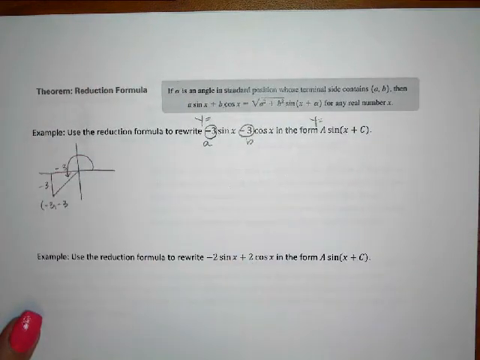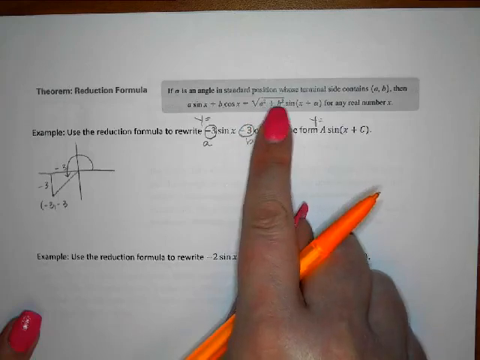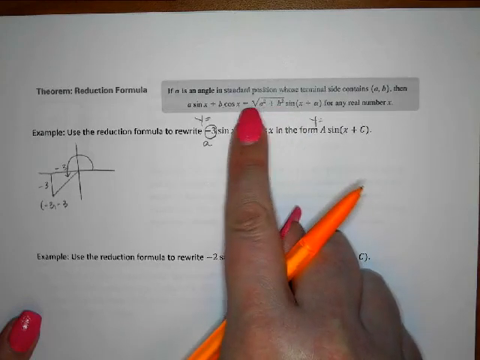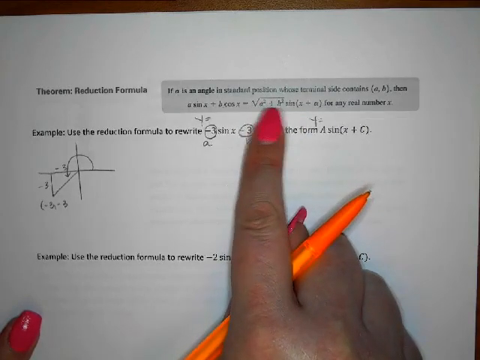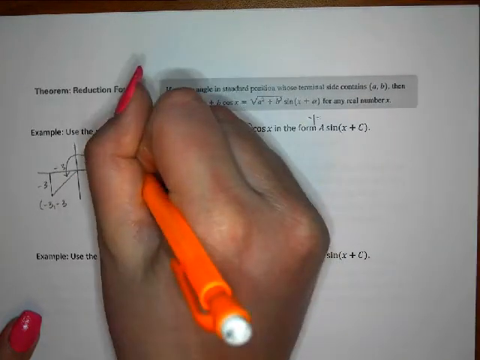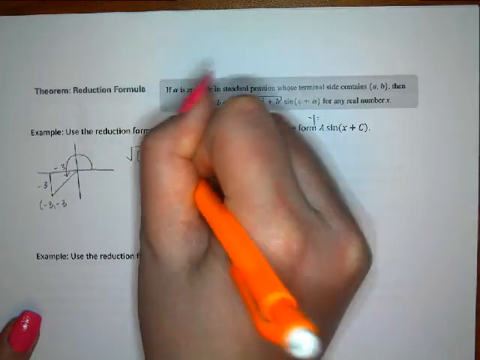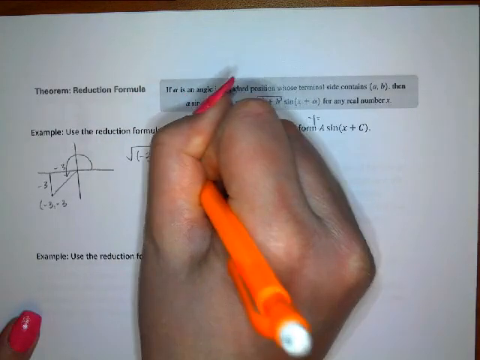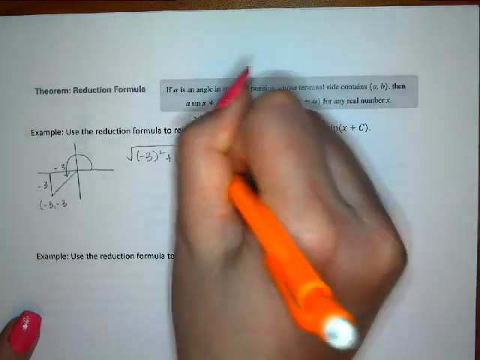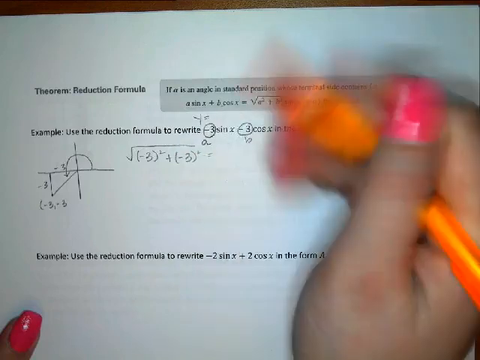Okay, and then I'm going to do the square root of a squared plus b squared. You might recognize that's your Pythagorean theorem. That's going to help you find this hypotenuse. So the square root of a squared plus b squared is the square root of 9 plus 9, so this is the square root of 18.